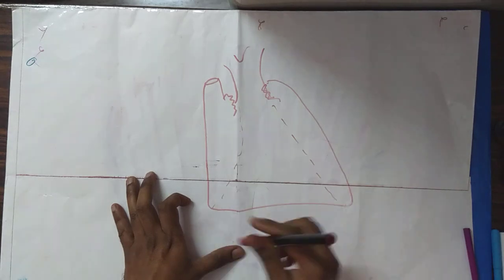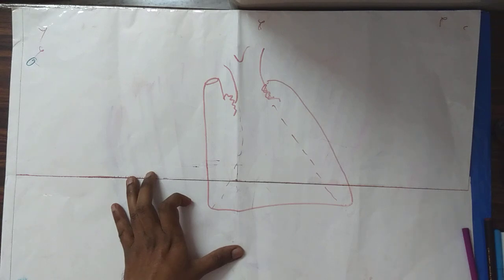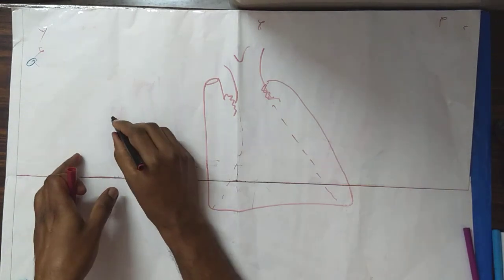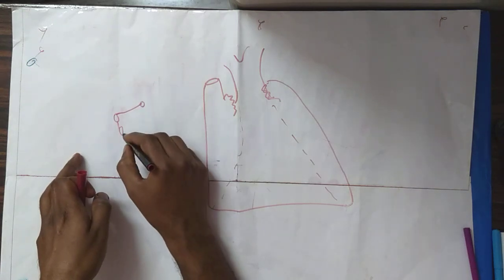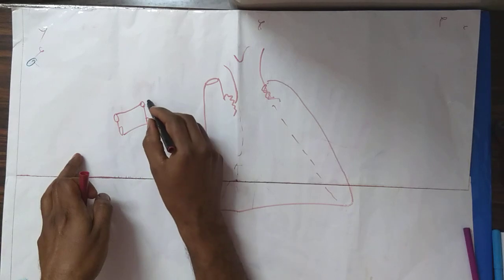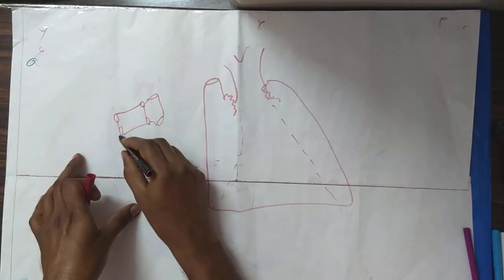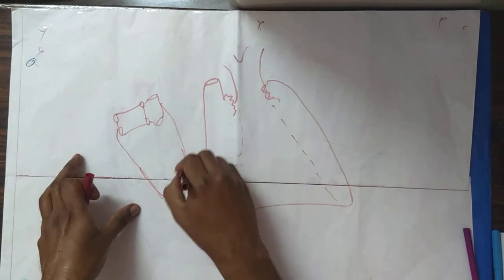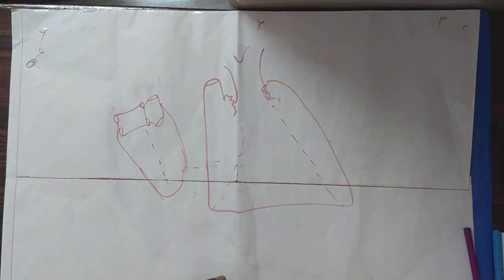And the other major one is near the left side of the crux, where you have the anastomosis between the circumflex branch of the left coronary artery and the right coronary artery. This is another diagram showing your posterior surface and the diaphragmatic surface.